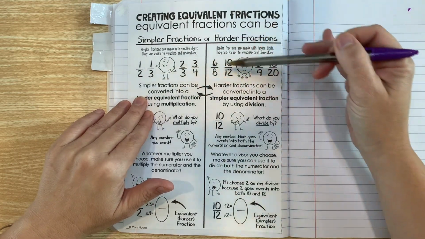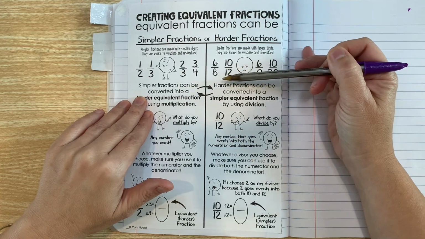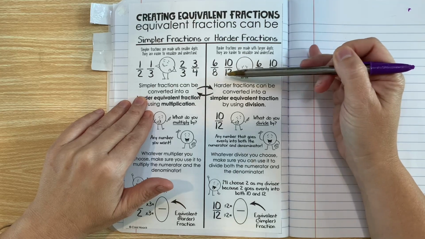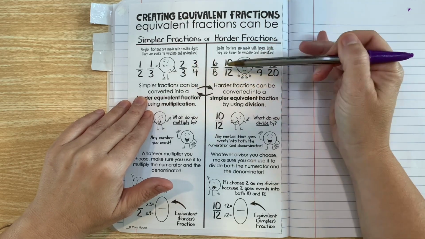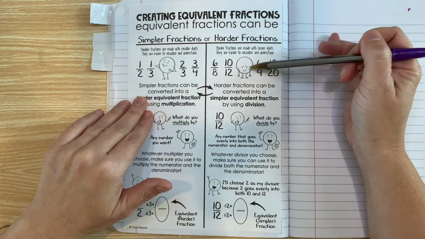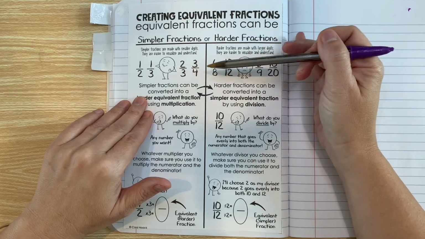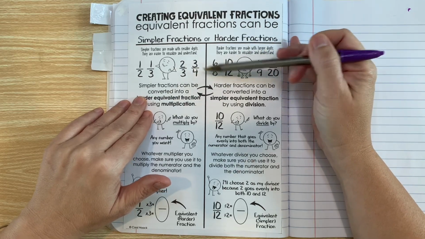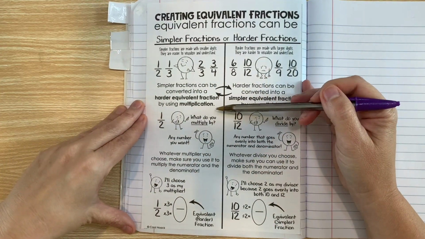But it doesn't really matter what kind of fraction you have. You can create another fraction that is equivalent. If you start with a simple fraction, you can make a harder fraction that's equivalent. And if you start with a harder fraction, you can create a simpler fraction that is equivalent. So let's start by talking about the simpler fractions.